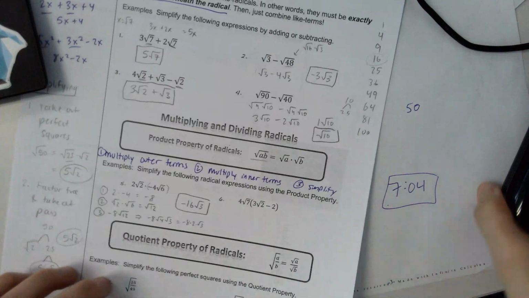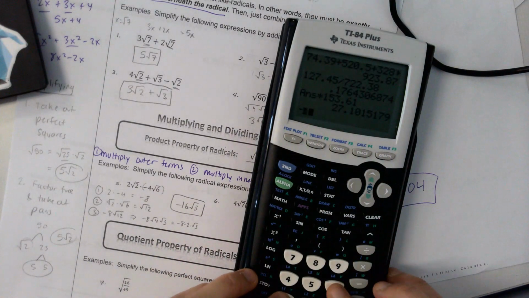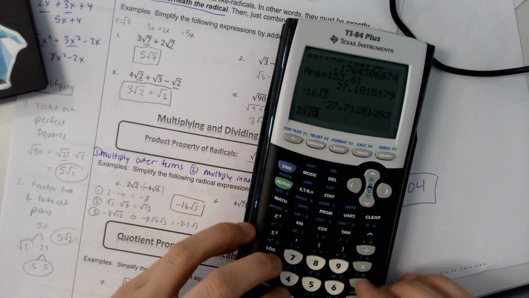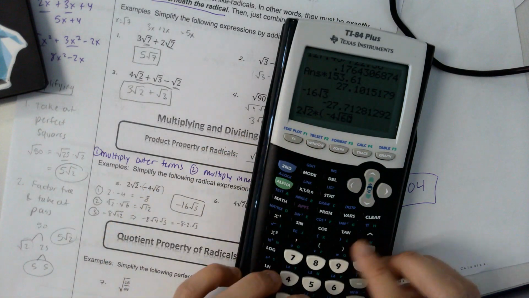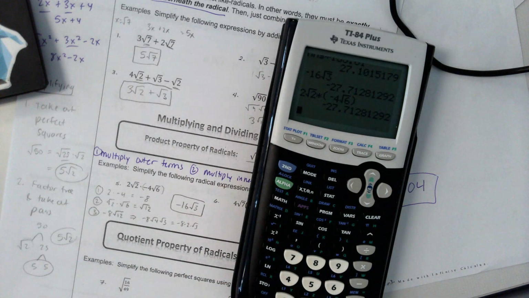And we can always check with our calculator, right? So we do negative 16 root 3 gives me negative 27.7. And then let's do 2 root 2 times negative 4 root 6. Same thing. So we know that we did it correctly.